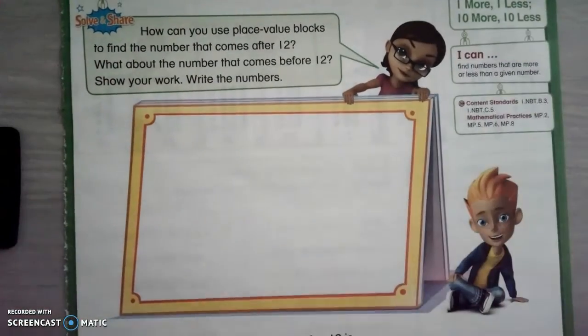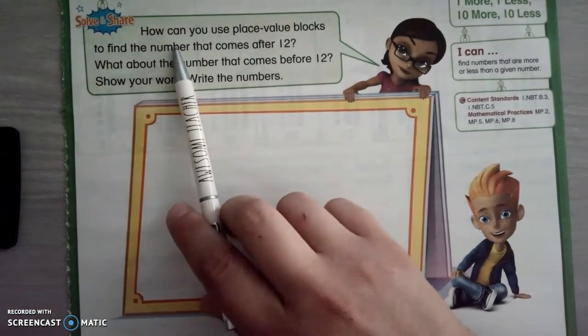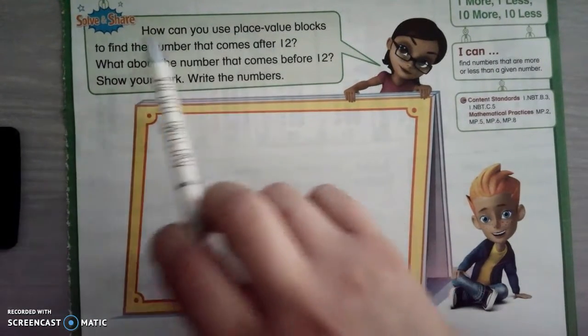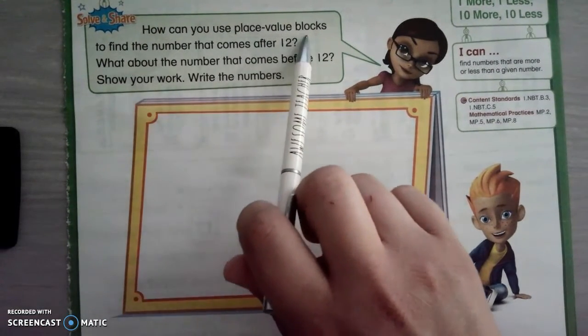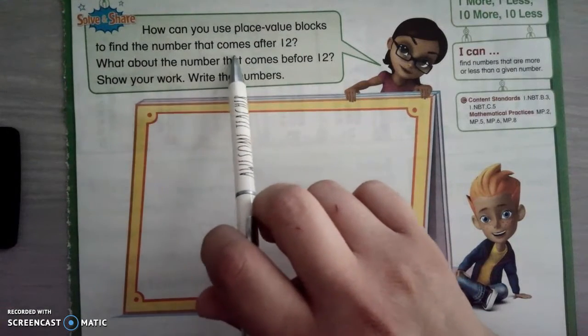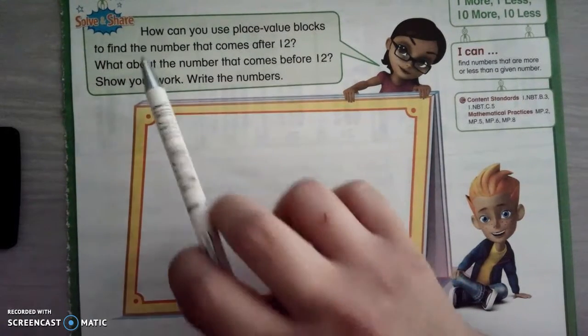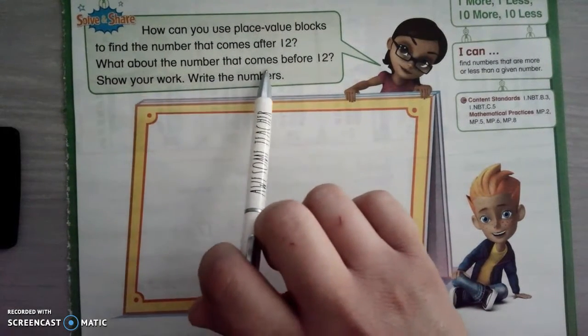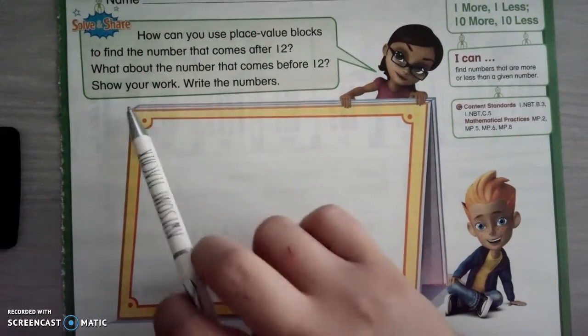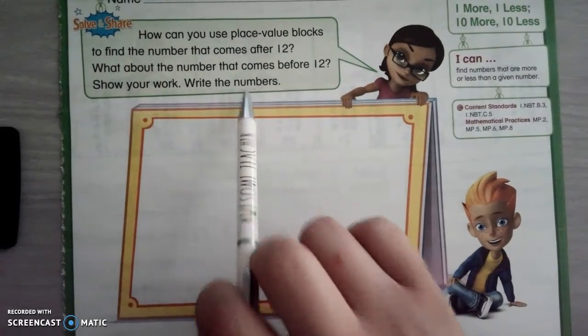Okay, so let me read it. It says, solve and share. How can you use place value blocks to find the number that comes after 12? What about the number that comes before 12? Show your work, write the numbers.